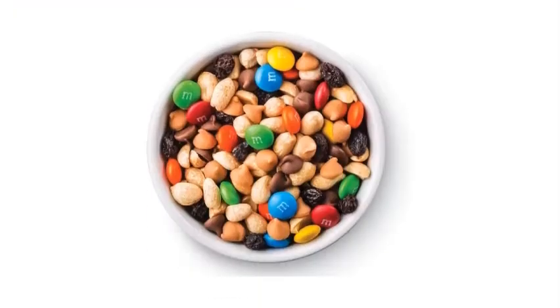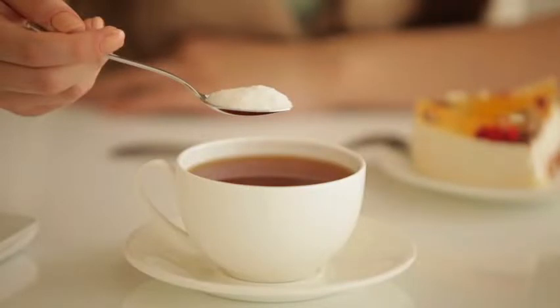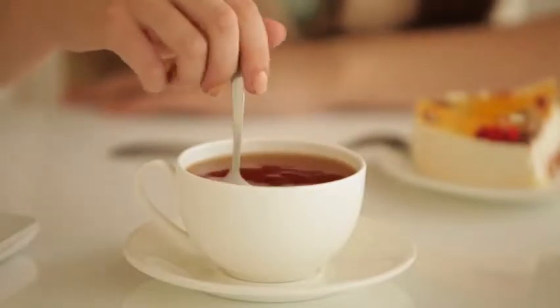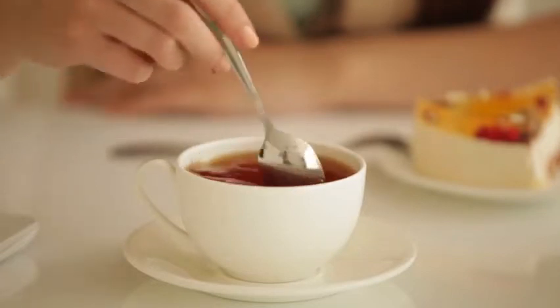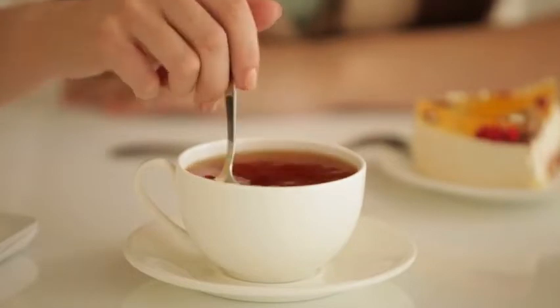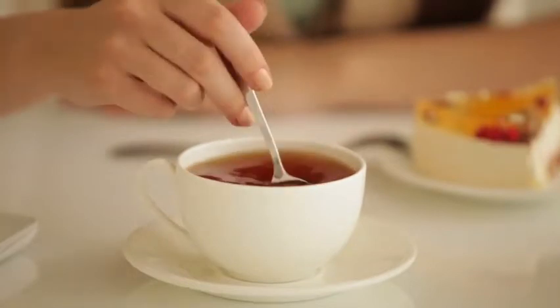Here is a bowl of trail mix. What does this represent? This bowl represents a mixture. Two or more things are being mixed together, but they are not evenly mixed. If you were to grab a handful, sometimes you'd end up with a bunch of M&Ms, while other times you might end up with a bunch of nuts or raisins. So this is a mixture, but not a solution. Next, here's a spoonful of sugar being added to a cup of tea. What does this represent? Well, this would represent a solution, because the sugar and tea will become evenly mixed together. Every sip will be just as sweet as any other sip.